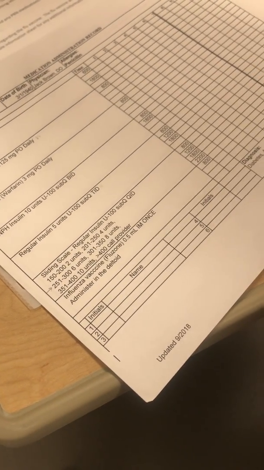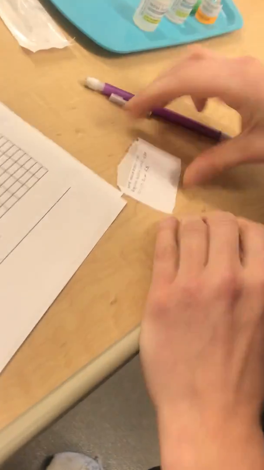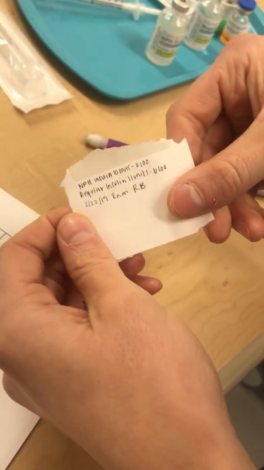And then I'm going to put the date, the time is 8 a.m., and then my initials, and then there's my label.